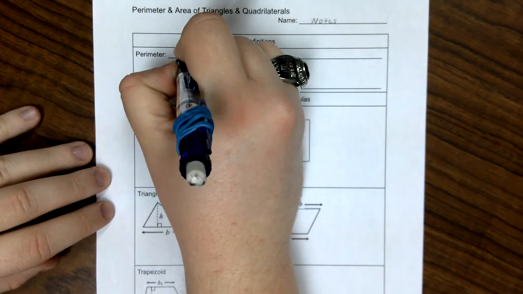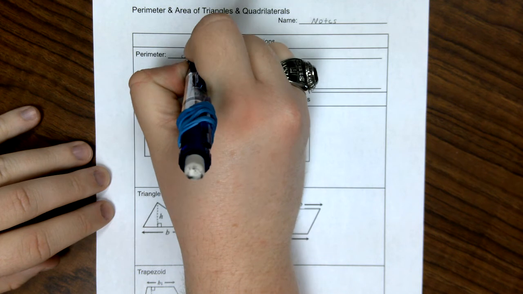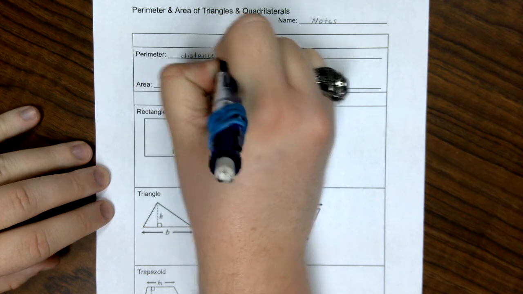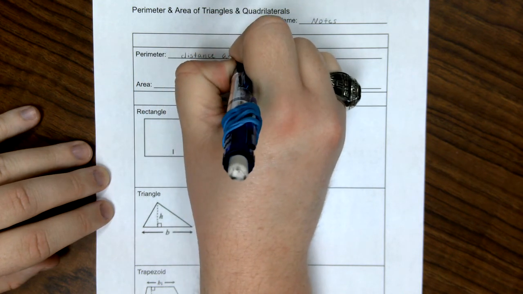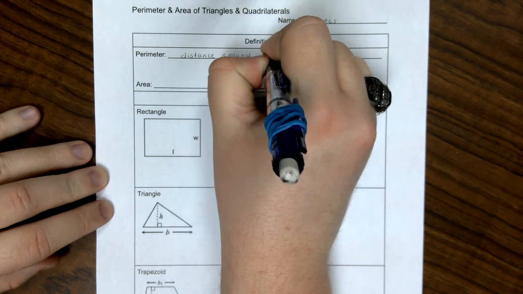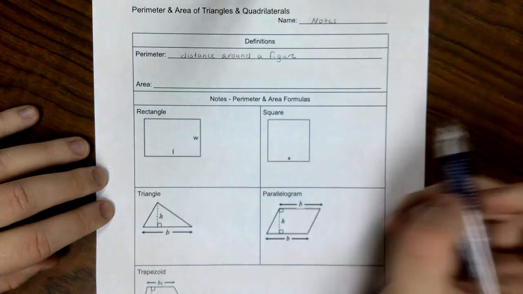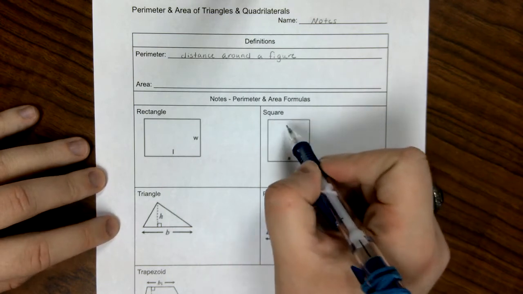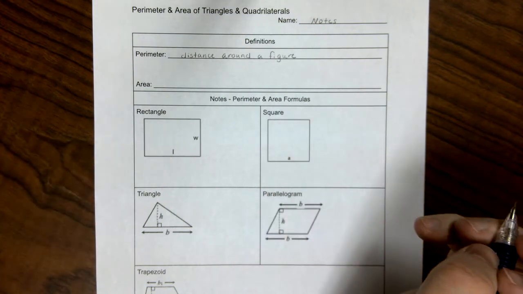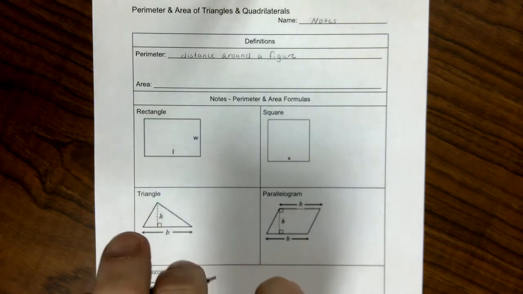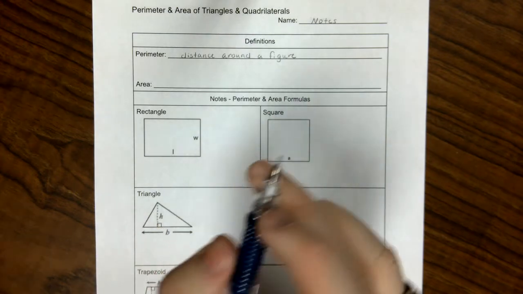So perimeter is the distance around a figure. So it's all the way around when you add up all the sides. On a circle, we call it circumference, but it's essentially the same idea. When we get to circles, we'll talk about that there.